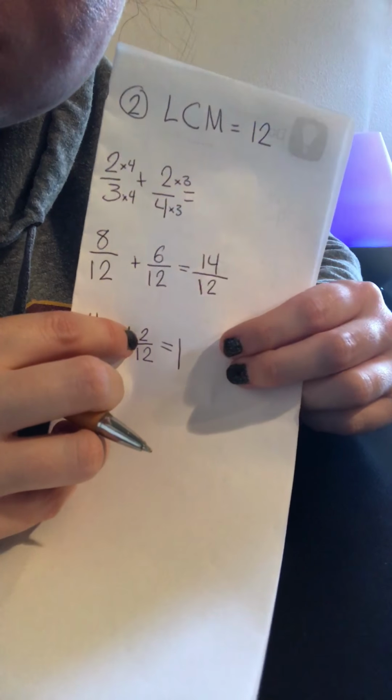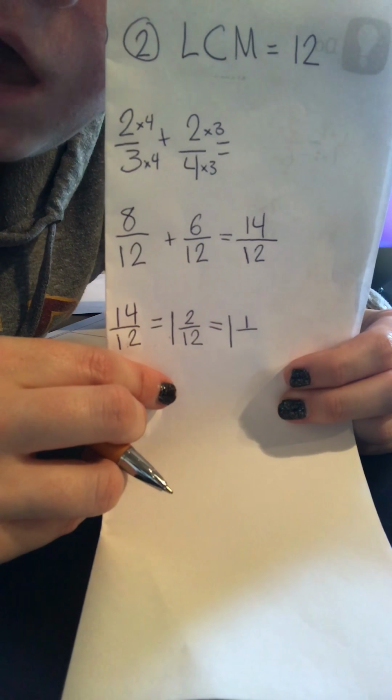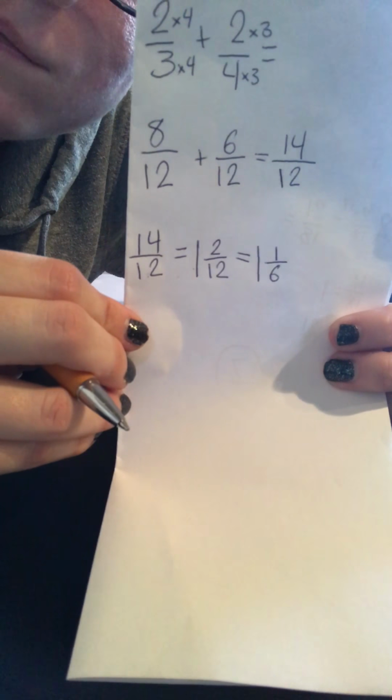2 goes into 2 how many times? 1 time. 2 goes into 12 how many times? 6 times. So if you want to simplify your work, that's how you can do it. Okay?